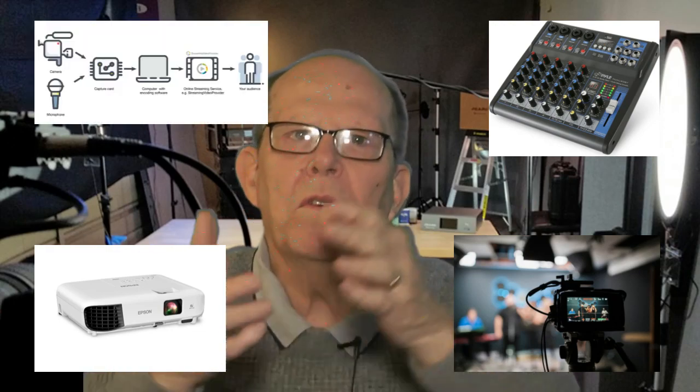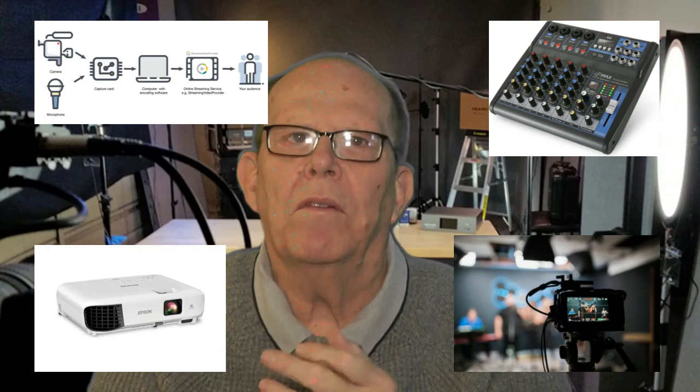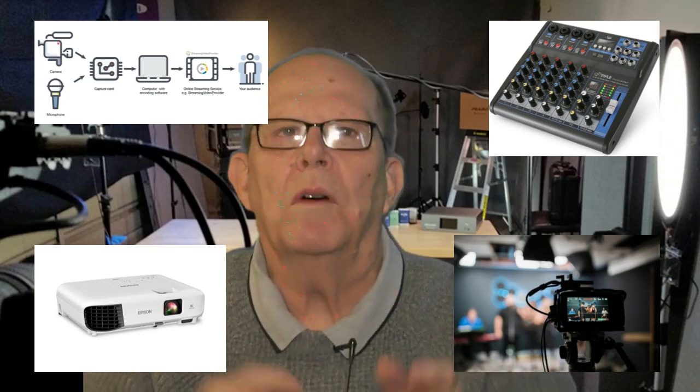So we've been talking about the four components for broadcasting. The first was audio. Now we're going to be talking about graphics. And next we're going to be talking about video. And finally we'll talk about the broadcasting system itself, how we tie the audio and the visual and the graphics together in one neat knot so that we can send it out.